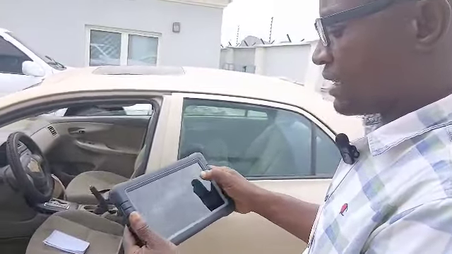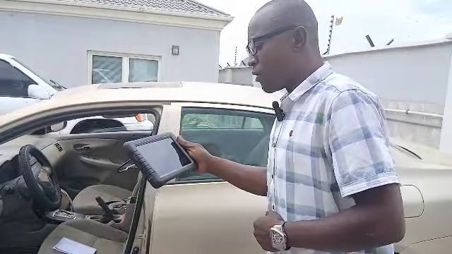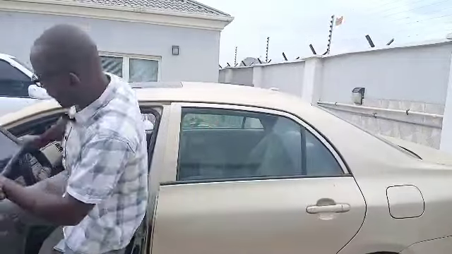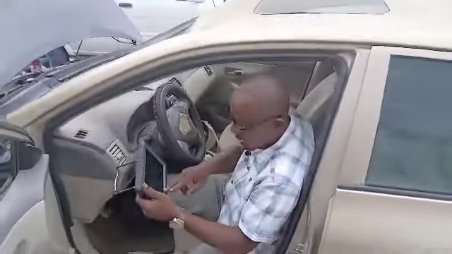Now we can see it has added ignition coil D, P0354. I was actually expecting a misfiring, which is P0300, but because we've not even moved the car, it's only registered the coil that was removed. But definitely after some accelerations, the misfire will be recorded.